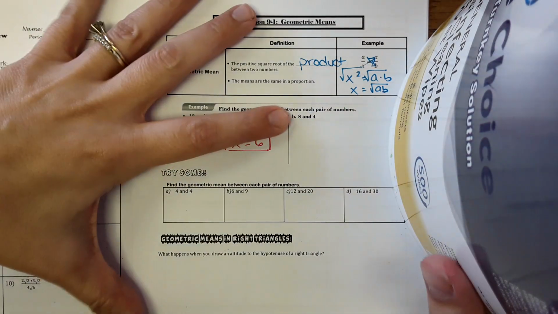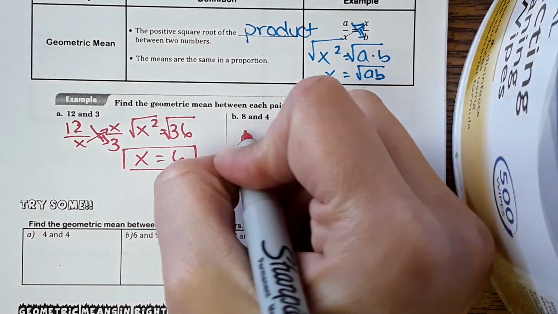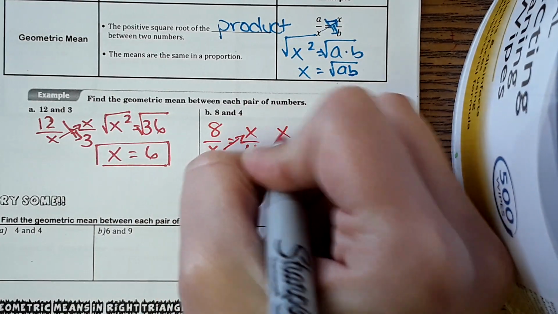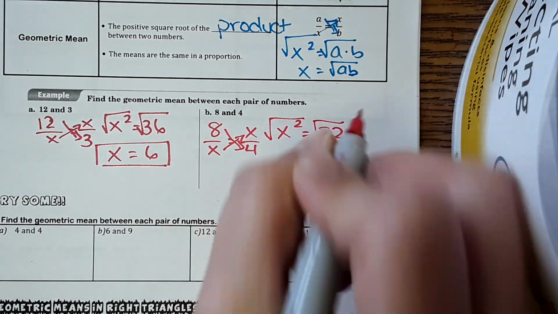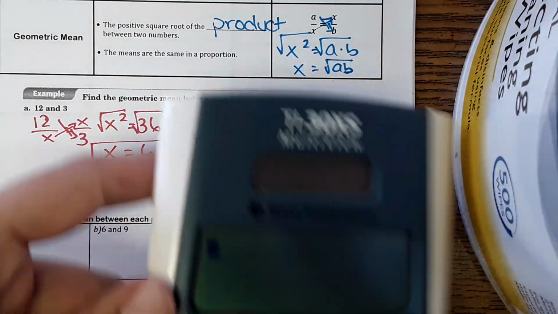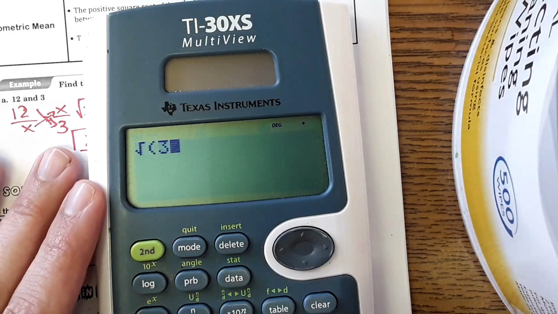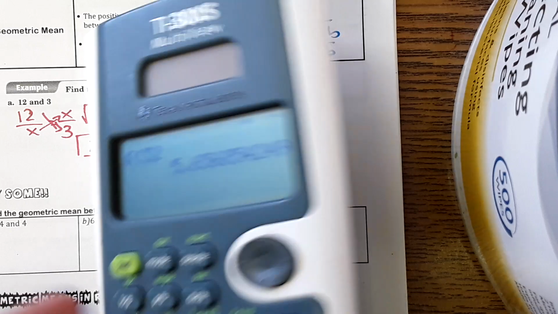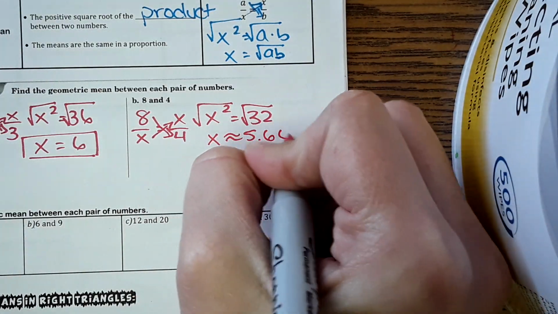Okay, for the next one, 8 and 4, same thing, just set up the proportion. 8 over x equals x over 4. Use cross multiplication. You get this, then take the square root of both sides. Now you could plug 32 into the calculator and get the decimal version. So the square root of 32 is 5 point, I'll round to 2 decimal places, so 5.66. So x is about 5.66.